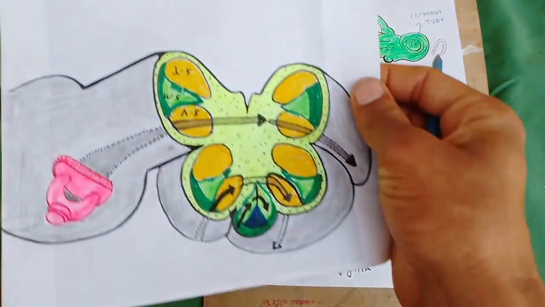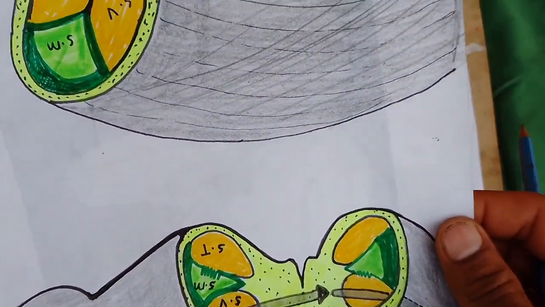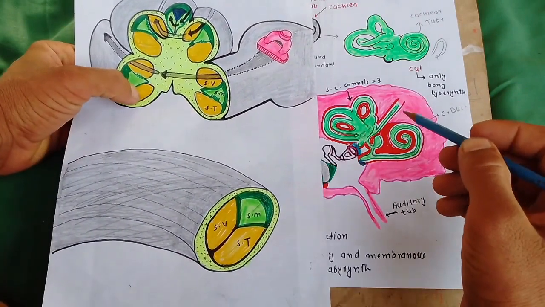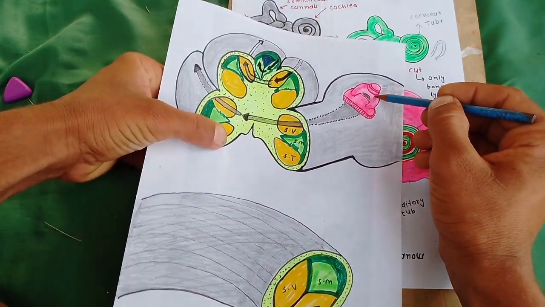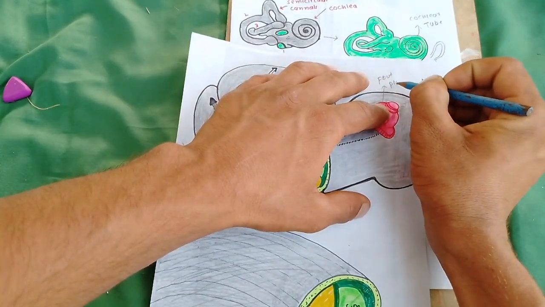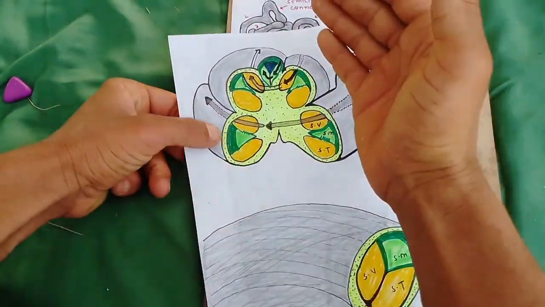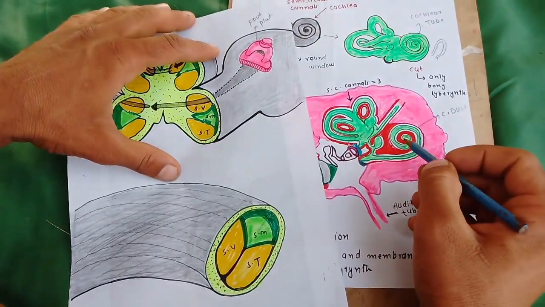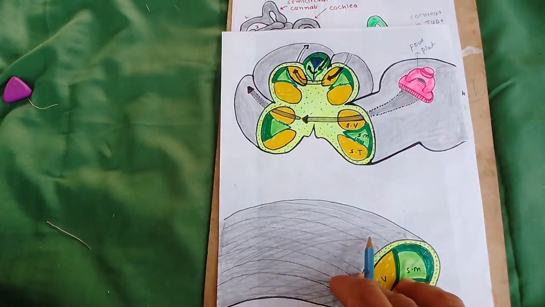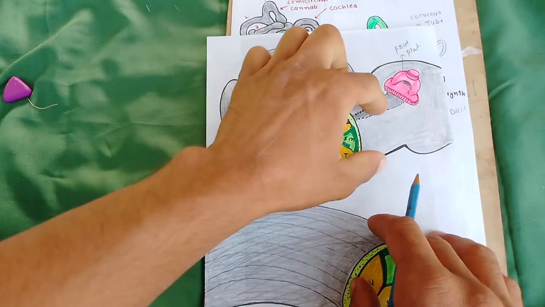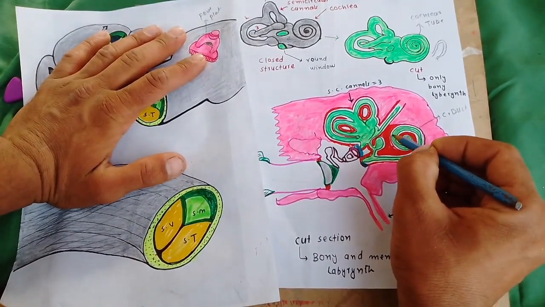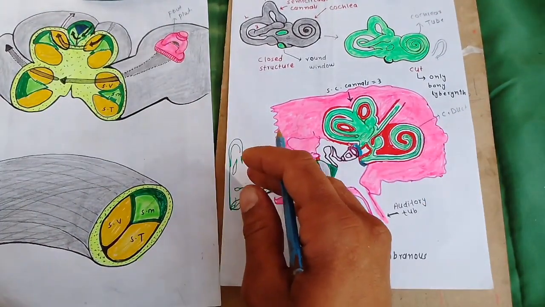Look at the cut section of the cochlea. This is the cochlea. This is the stapes. This is the footplate of the stapes. So when I cut the cochlea and zoom this diagram, this is the cut section. One point to be noted: this is the membranous labyrinth. This is the membranous labyrinth. Very difficult topic.